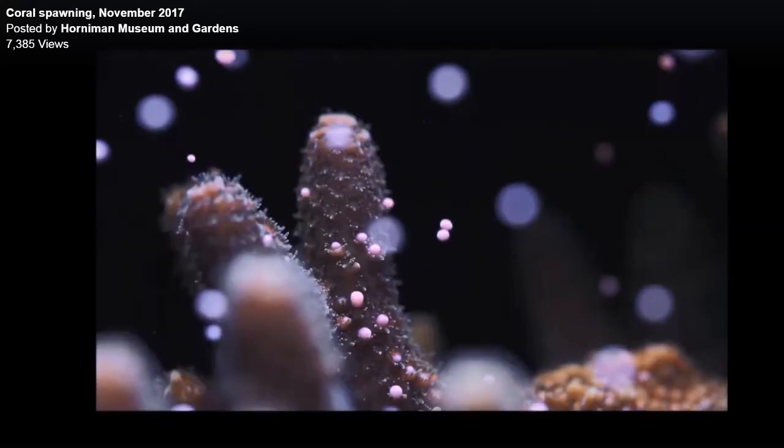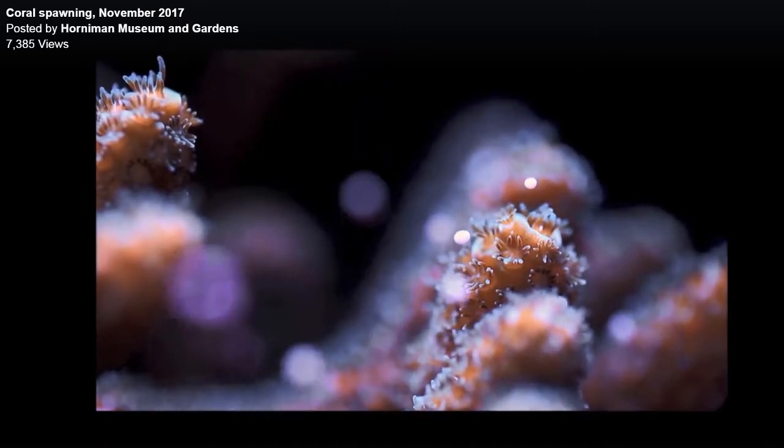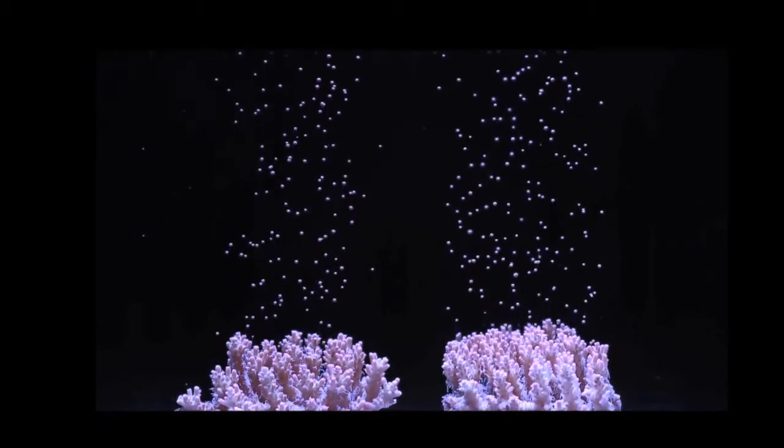Yeah. So November and December were really busy for the team. We had quite a big spawn in November. I think about 30 colonies went in November, and then in December we had about another 40 colonies spawn. In total, about 300,000 eggs were released, from 5 species. We ran a few experiments, some looking at hybridization. Others, we were preserving samples, looking at the embryogenesis stages.